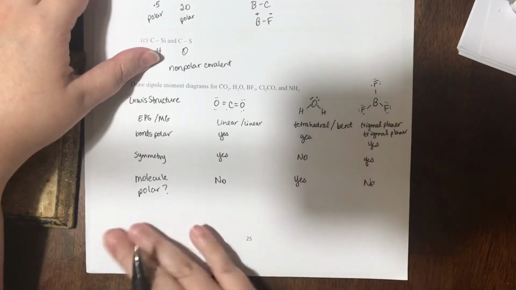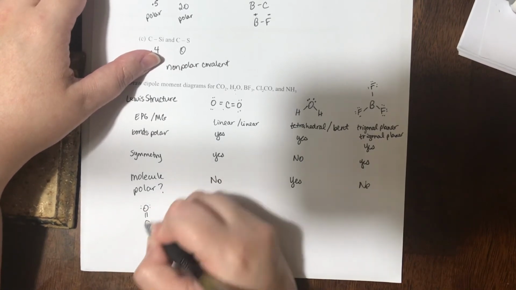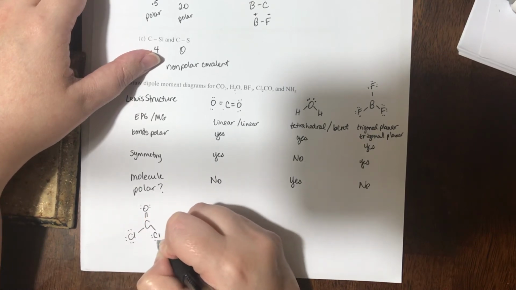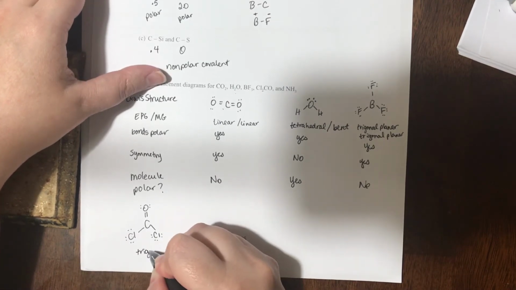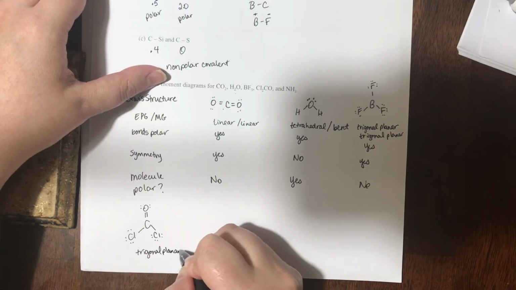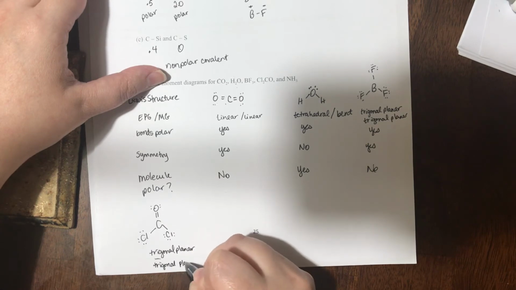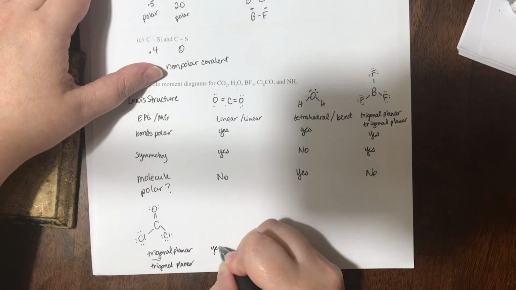I ran out of room to do this sideways, so I'm going to do them below. Now what about COCl2? Okay, 3 domains, 1, 2, 3. So it's trigonal planar. Are the bonds polar? Well, C to O is polar, and C to Cl is polar. So yes, the bonds are polar.